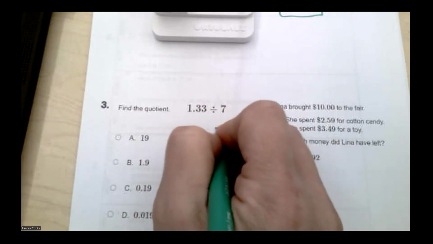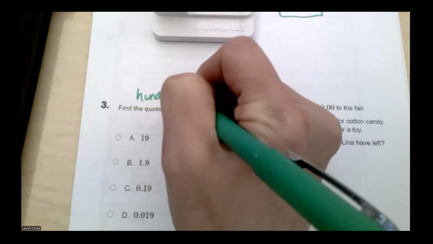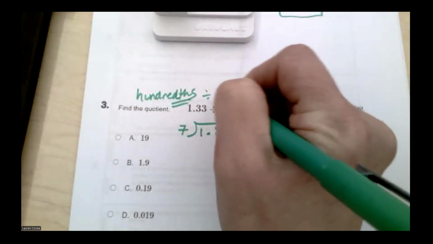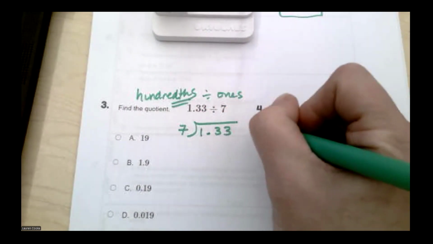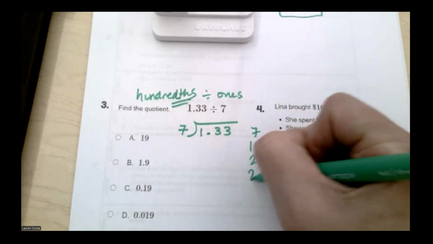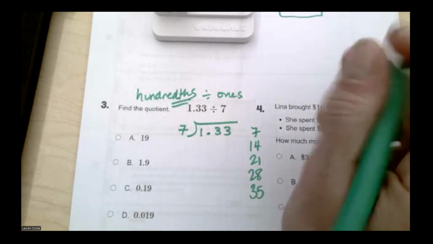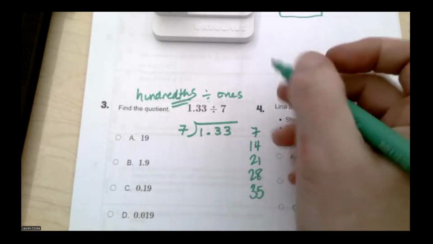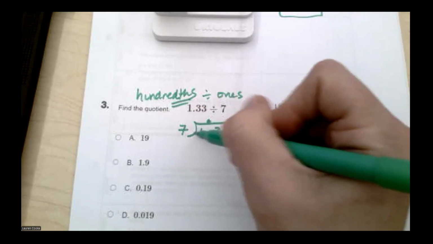All right, I'm going to find the quotient here of 1 and 33 hundredths divided by 7. Okay, well, what I really have here is hundredths. I'm going to use the unit form. Hundredths divided by 1. So my answer is definitely going to be in hundredths. And when I'm dividing this, I'm thinking 7, 14, 21, 28, 35, 42, 49, 56, 63, 70. Anyway, okay. But I'm going to bump up this decimal. It's a little bit of a 6th grade thing, but you can handle it. I'm going to bump up this decimal.